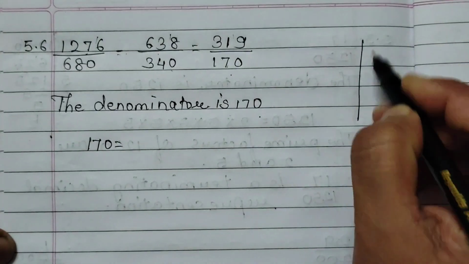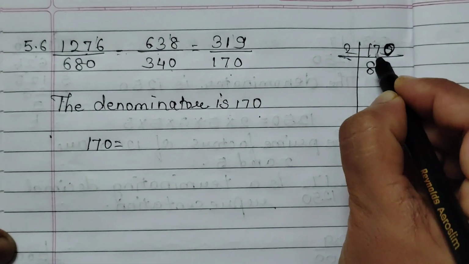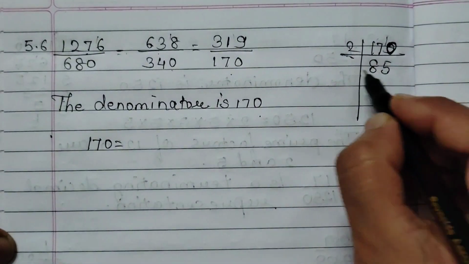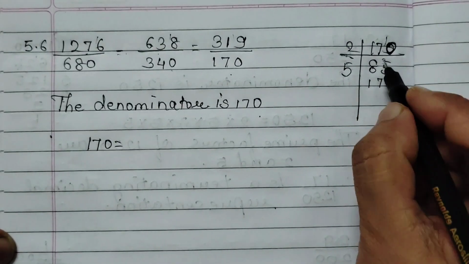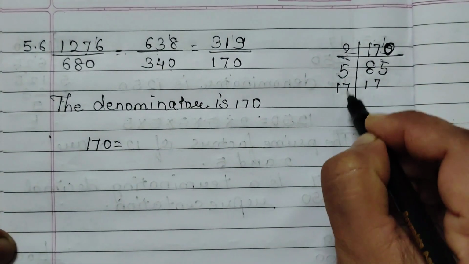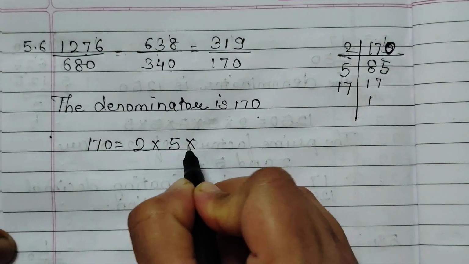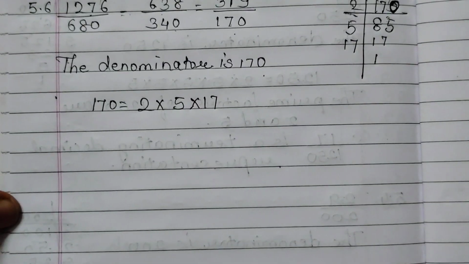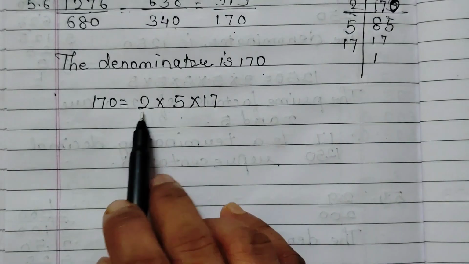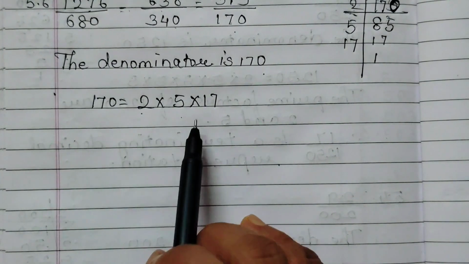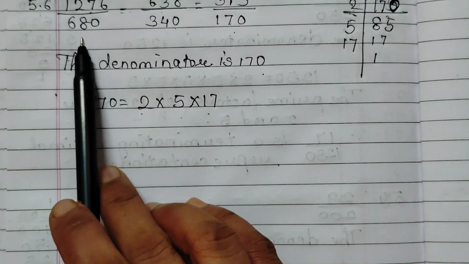Okay, so we will take out the prime factors of 170. 2 8s are 16, 1 carry, 2 5s are 10. Now the 5 table. 5 1s are 5, 3 gets carried, 5 7s are 35. 17 is a prime number, so 17 1s are 17. So what we got? 2 into 5 into 17. See, we have 2, we have 5, but we require only 2 and 5, or 2 or 5. Then only it is a terminating decimal. But here we have 17 also. So this becomes a non-terminating decimal.